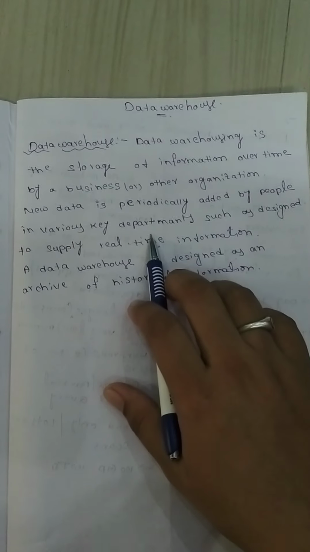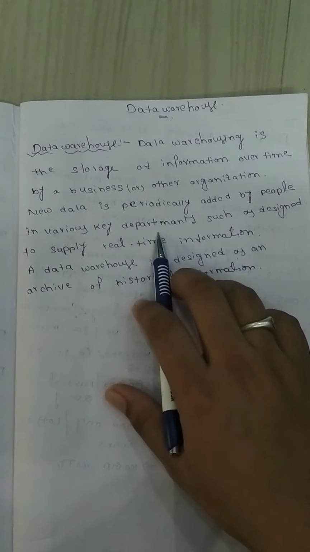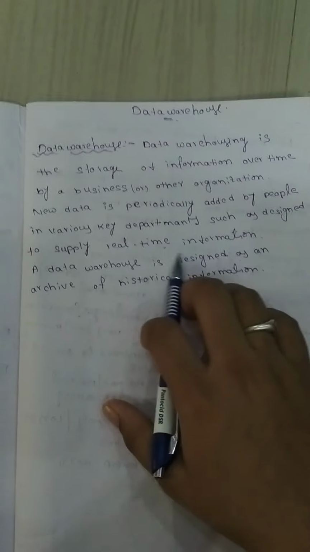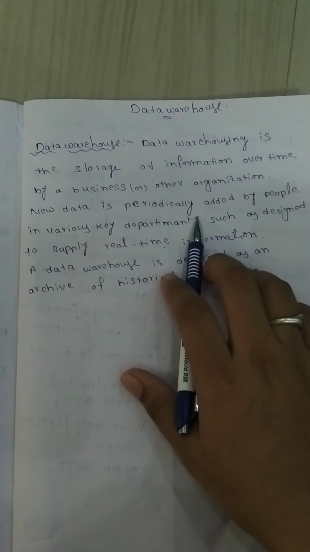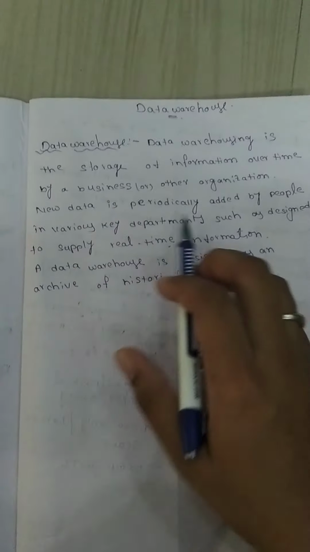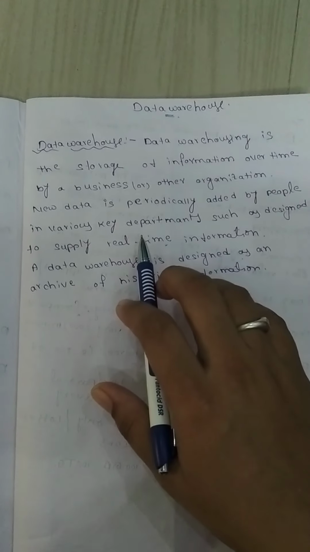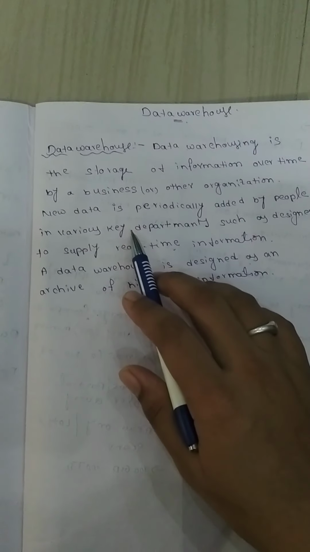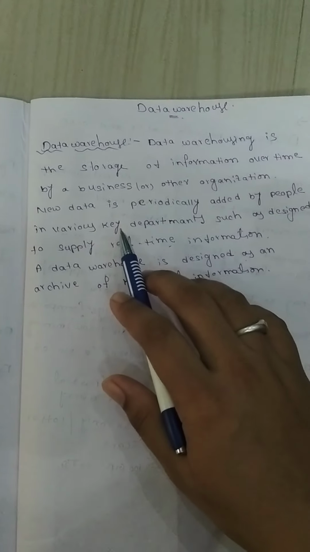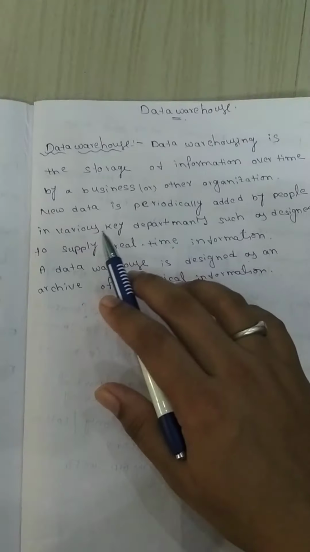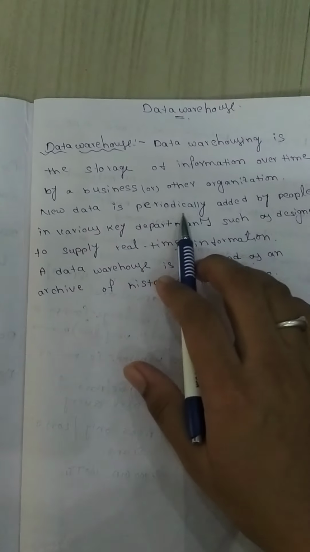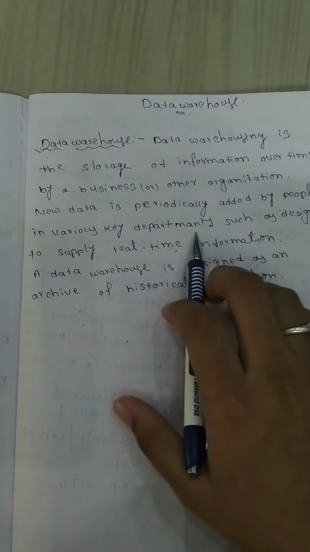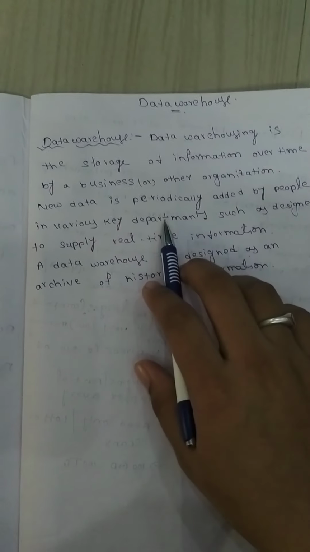And for example, take one college website. In that website there are different types of departments, right? So what are the requirements of the different departments? CSE department, EC department, and so on. There are so many different departments. Coming to the previous information, for example 2008, 2009, 2010 information, all this previous information is also stored in a data warehouse.